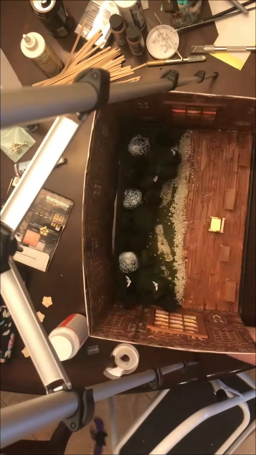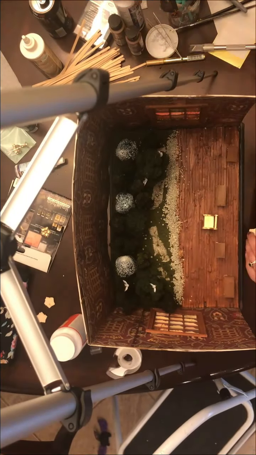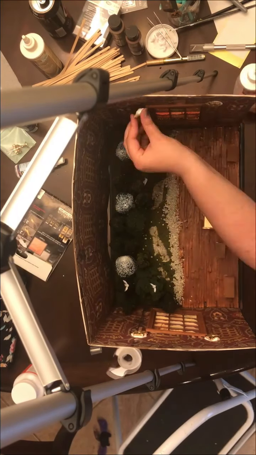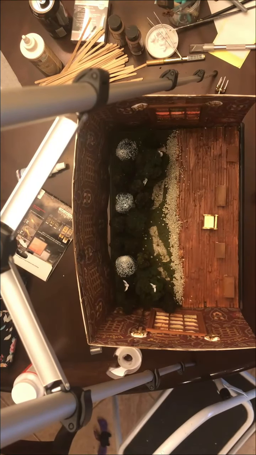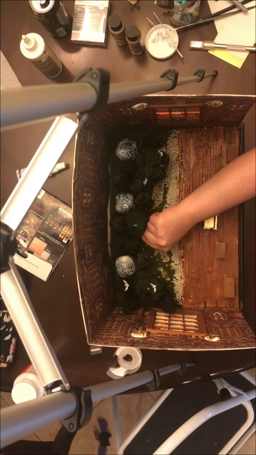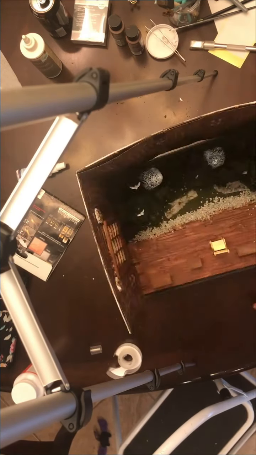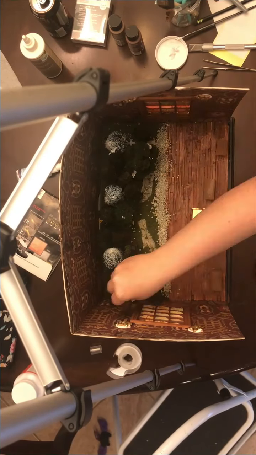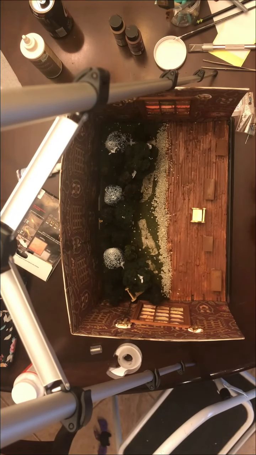I placed my walls in. And now I start doing the little small details. I'm placing my little gold accents on the walls. I'm placing more birds. And I did leave space in the back of the box because here soon I'm going to start doing some wiring in the back of the building.